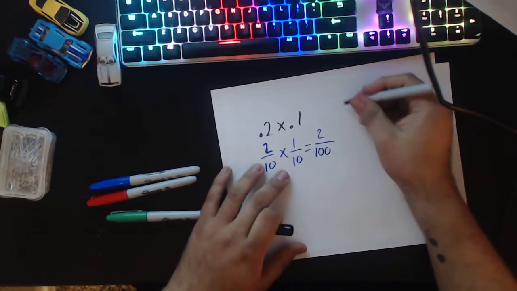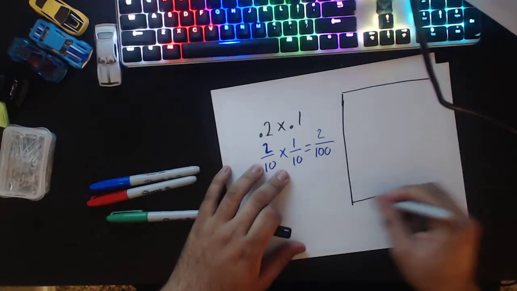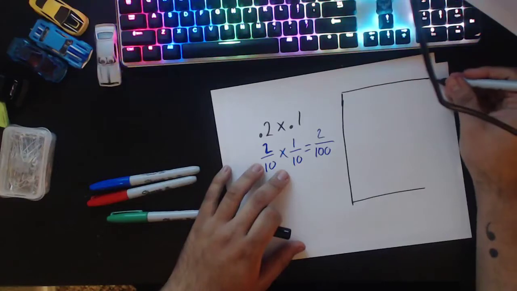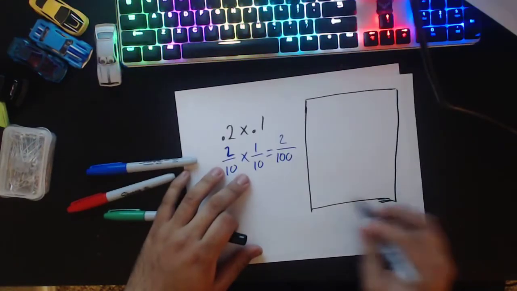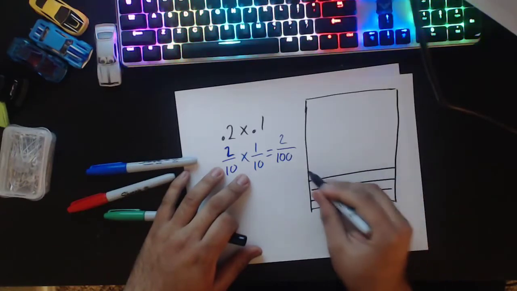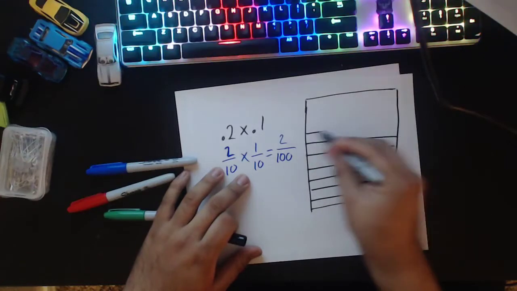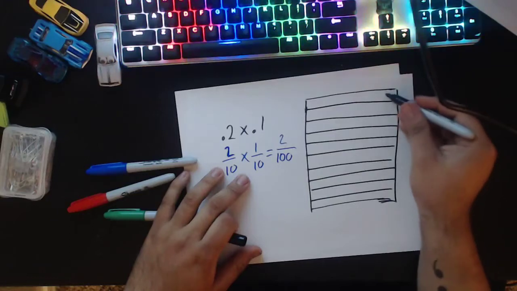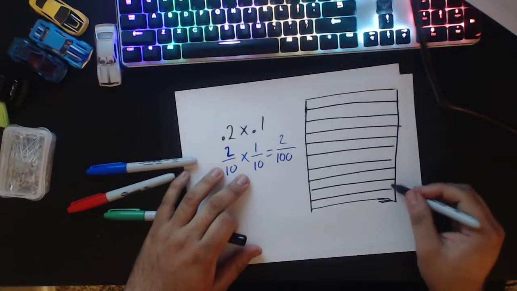The model looks something like this, and it looks like the base 10 blocks you used to use back when you were in elementary school. I mean, you are elementary school, more like kindergarten. Oh, I didn't realize that's in the way. Something like this, and then you had 1, 2, 3, 4, 5, 6, 7, 8, 9, and 10. 1, 2, 3, 4, 5, 6, 7, 8, 9, and 10.